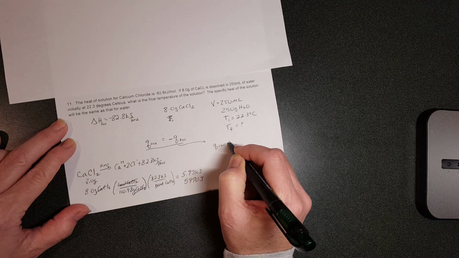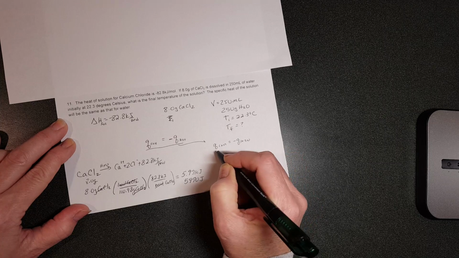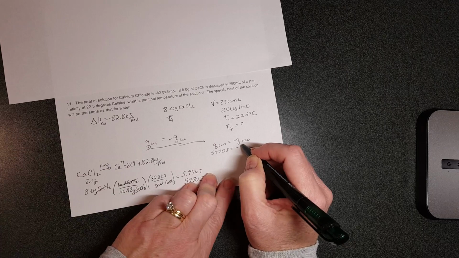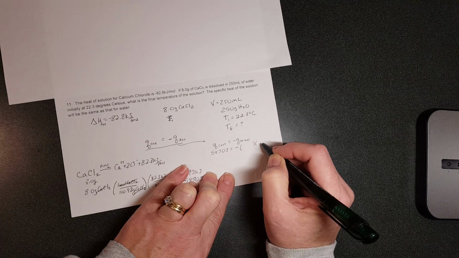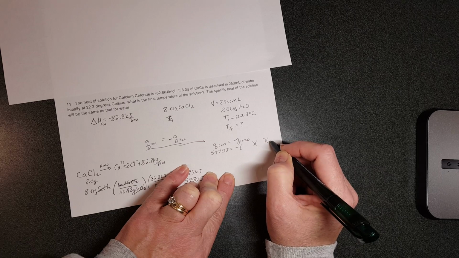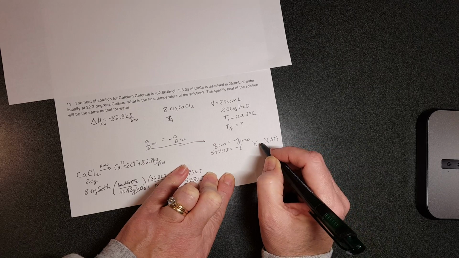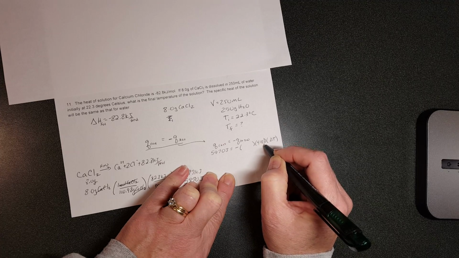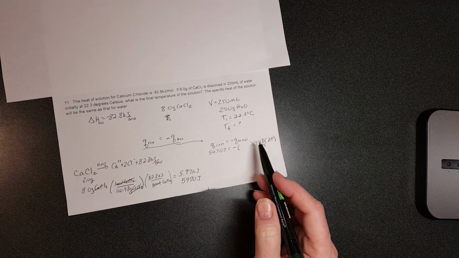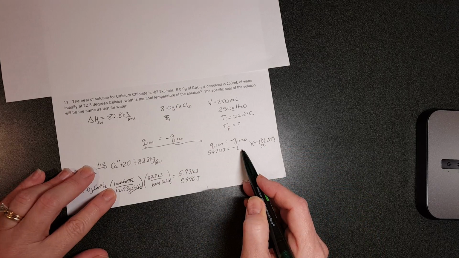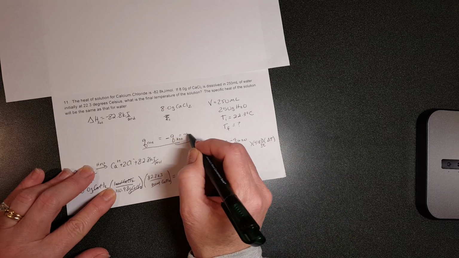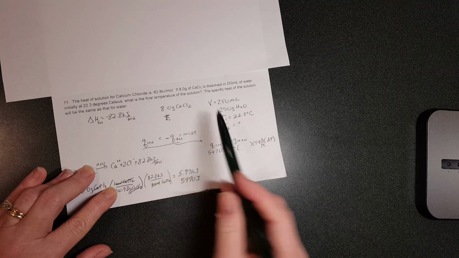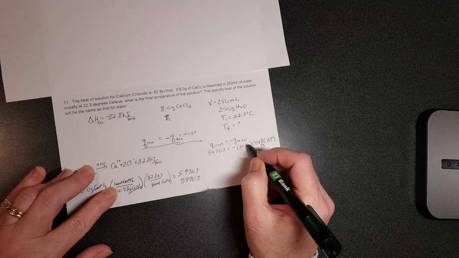Q of your reaction equals negative Q of the H2O. So 5,970, that's the heat of the reaction, equals the opposite of the mass of the solution, the specific heat of the solution, and the delta T of the solution. Now the specific heat, it's water, so we're going to assume that it's 4.18 joules per gram degree Celsius unless you're told otherwise. The mass of the solution, so remember this equals MC delta T. The mass of the solution has to be the sum of the water and the stuff you put in it. So that's going to be 258 grams.